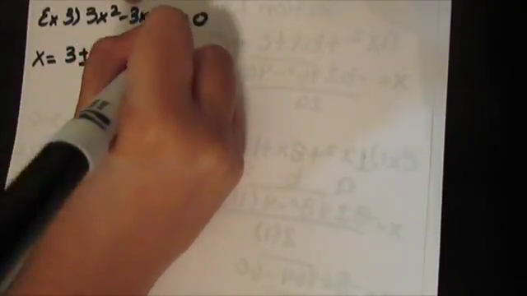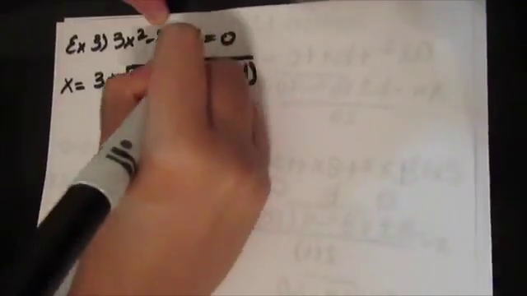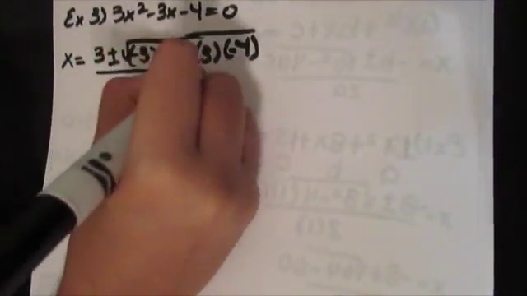Example number 3 will be 3x squared minus 3x minus 4 equals 0. We have x equals, so here since it's a negative, it will be a positive 3 since it's minus b, plus minus the square root of negative 3 squared minus 4 times 3 times negative 4, which is c, over 2 times 3.